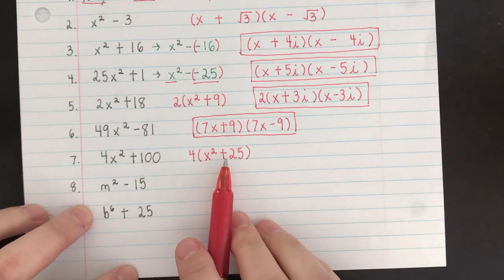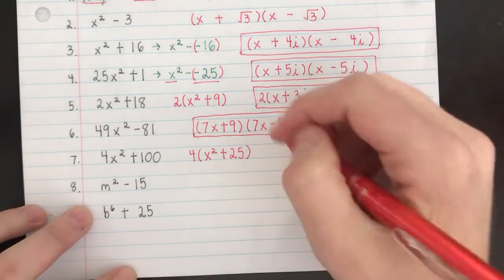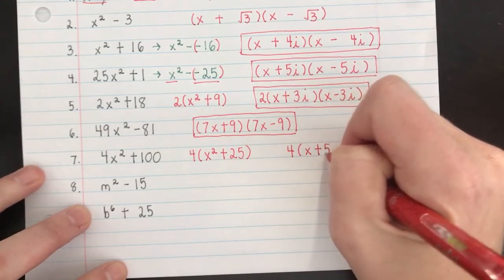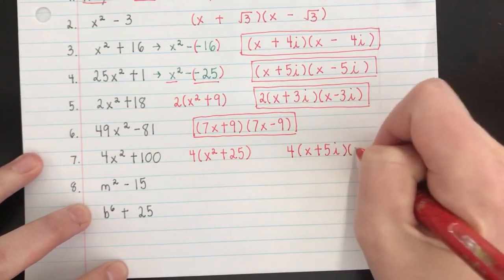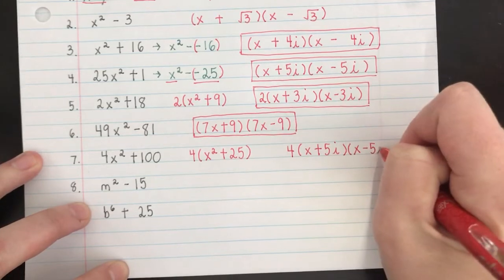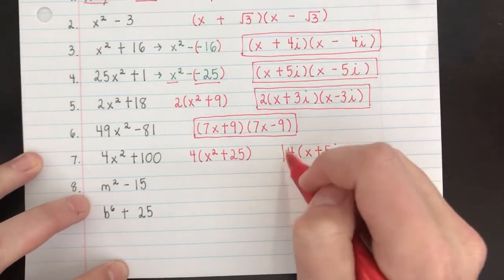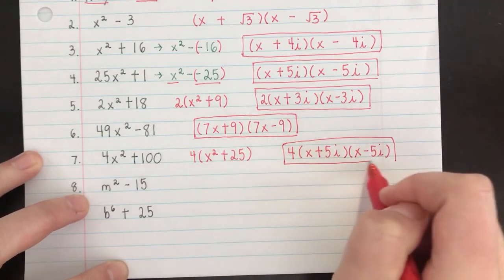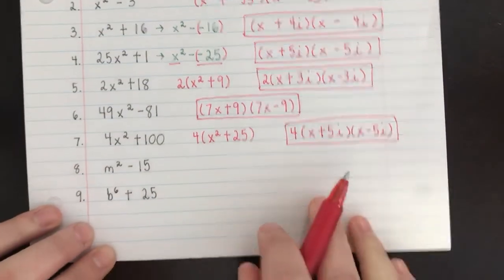But by now, hopefully you don't have to write it. Hopefully you can just say, okay, it's 4 times x plus 5i, x minus 5i. Okay, and again, the i only comes into play whenever you have a sum of squares.